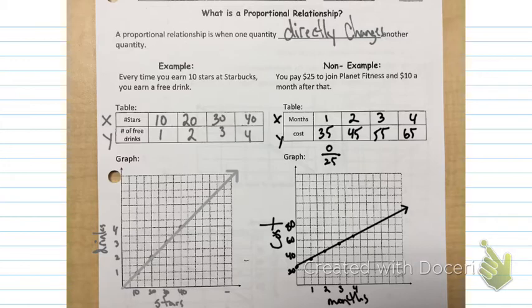What do you notice, Tanya? Well, the second one, it's not proportional because it doesn't go through the origin. So it doesn't go through the origin, which is true. That tells us visually it's not proportional. Who can tell me how we know it's not proportional by the numbers? There's not a scale factor, there's not a constant of proportionality.